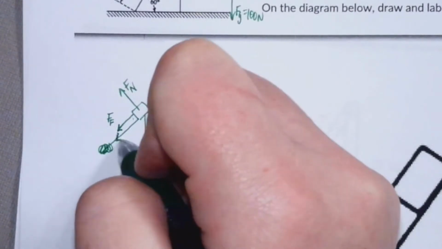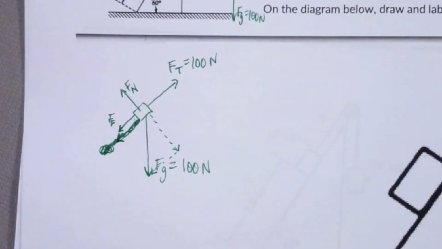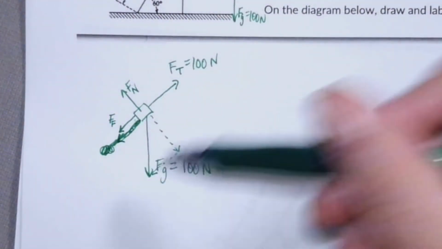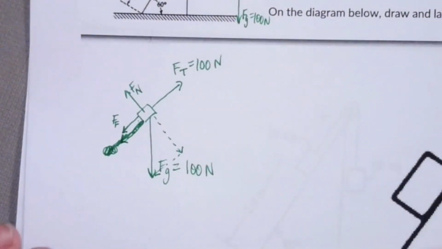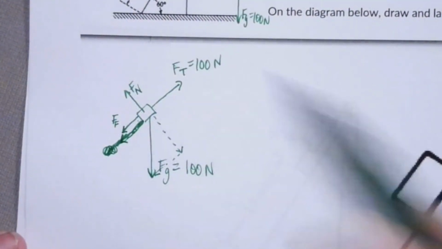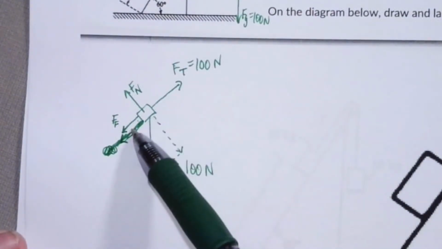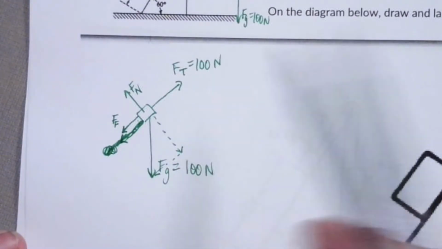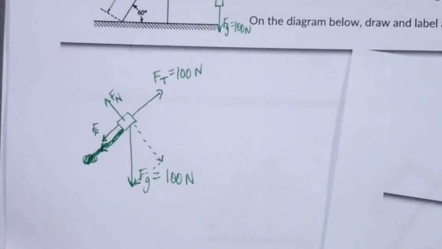There's two ways. That's too long. Just force of friction. They don't want the components. I added those in just so we could visualize. So there's two ways to actually calculate force of friction, which I think we do later, so I'm not going to do that right this second. Okay, so you don't have to have the 100 and the 100 on, but it's hard to figure out which way force of friction points unless you figure out what the tension is.